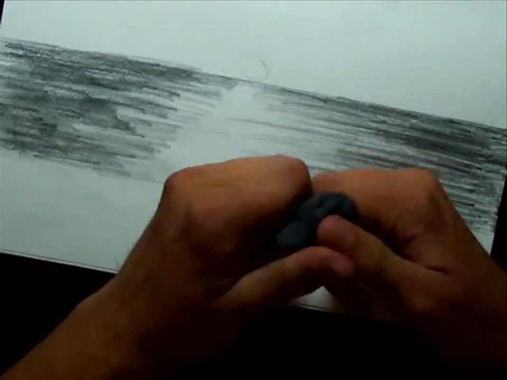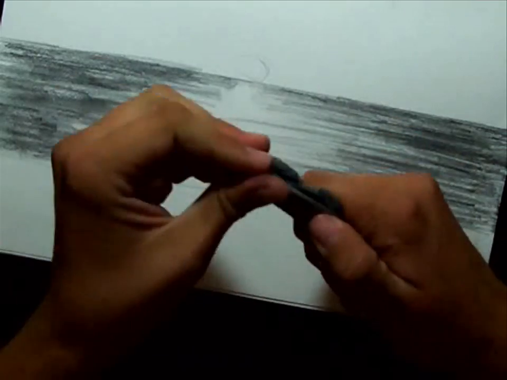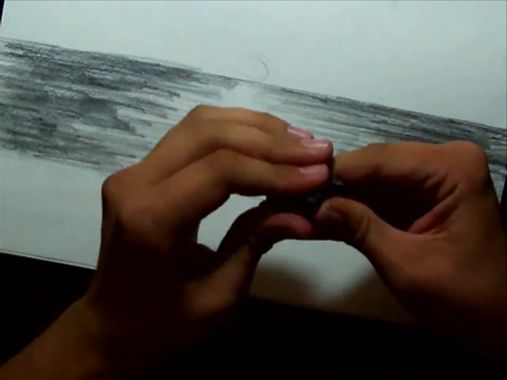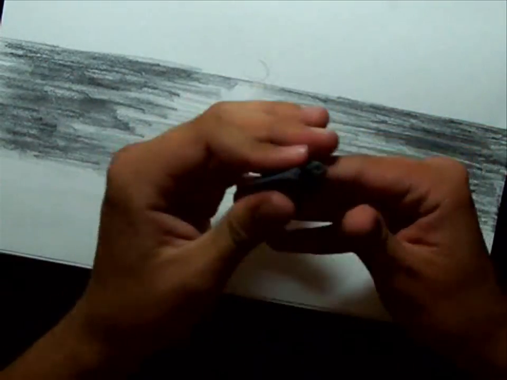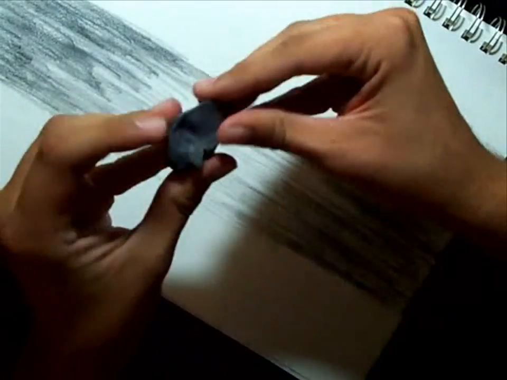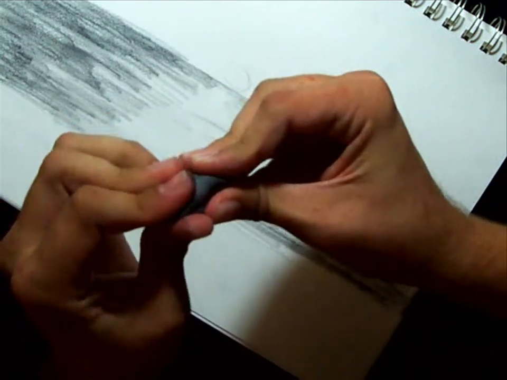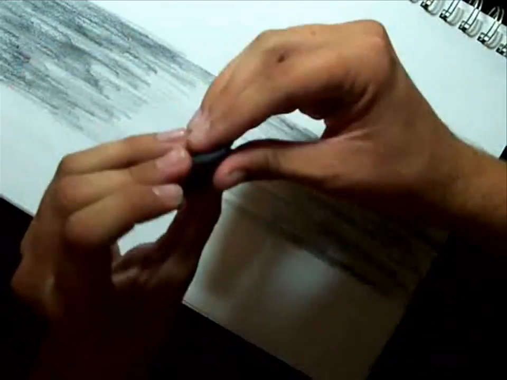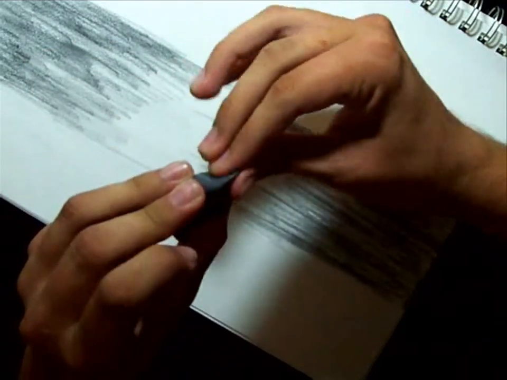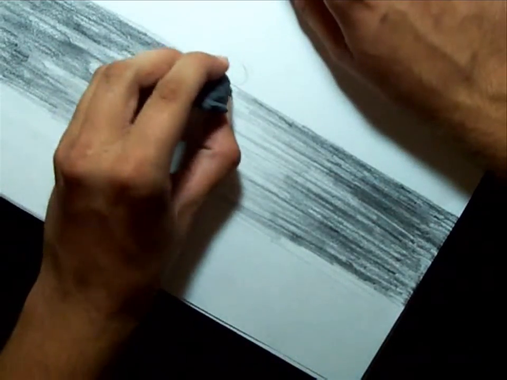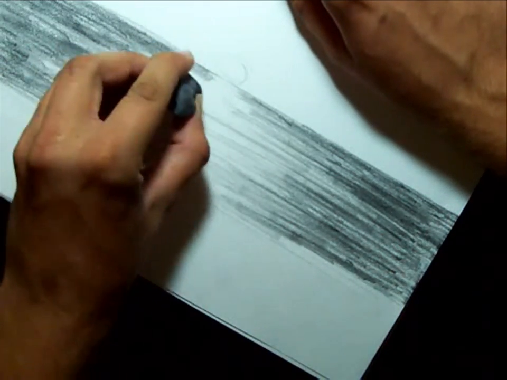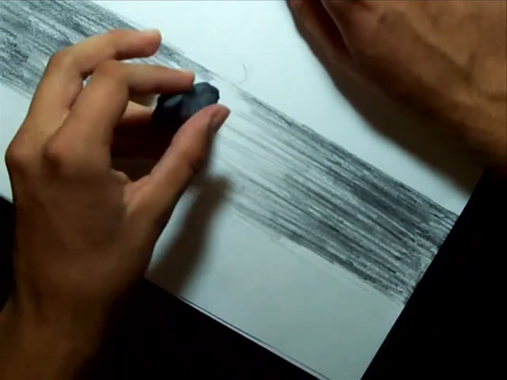Okay, so I always use a kneaded eraser, as you probably know. I've used them in all my videos pretty much. You can find these anywhere too, any art store. And I love them because you can shape them however you want to get different effects out of them. I always shape it with a point. That way I can highlight what I want to. You don't have to use one of these. You could use a normal eraser.